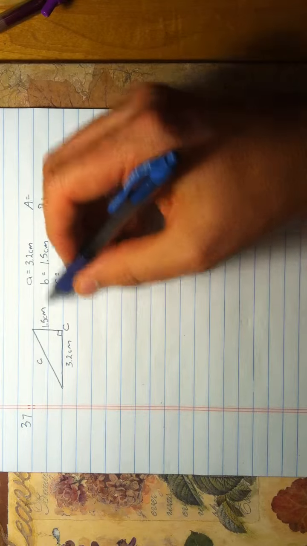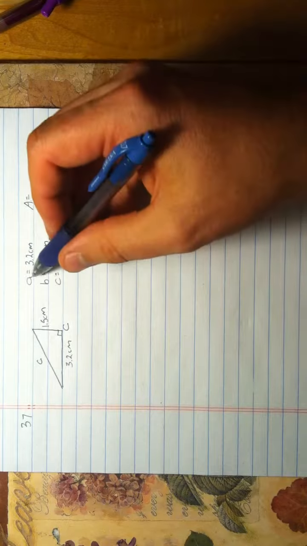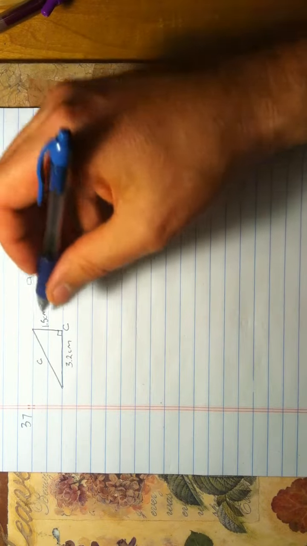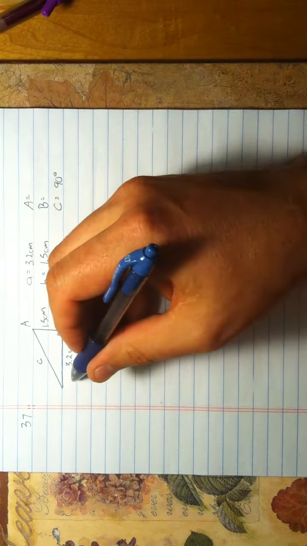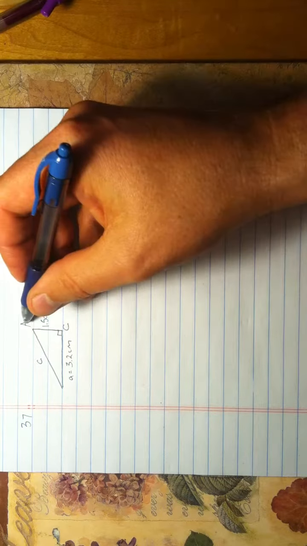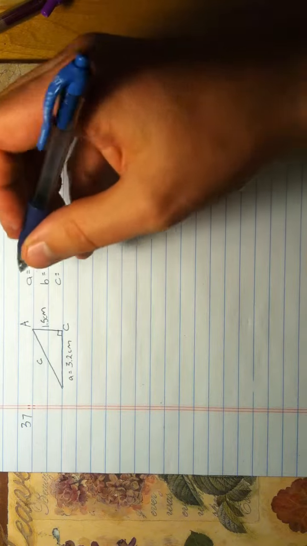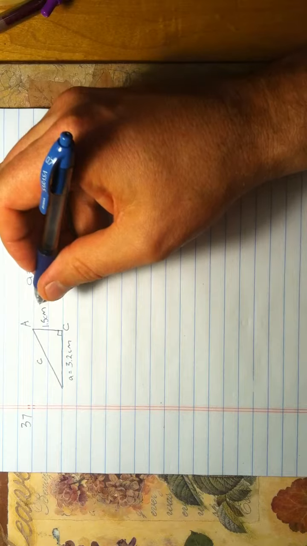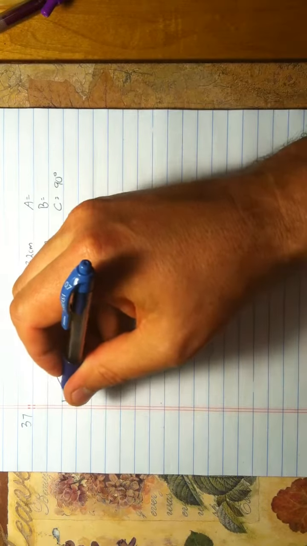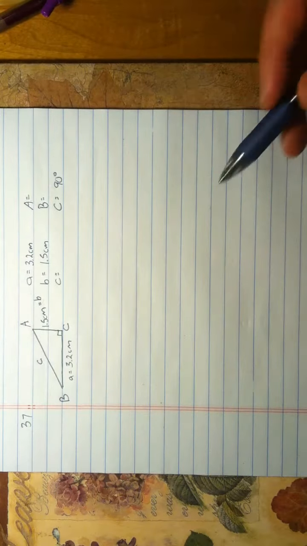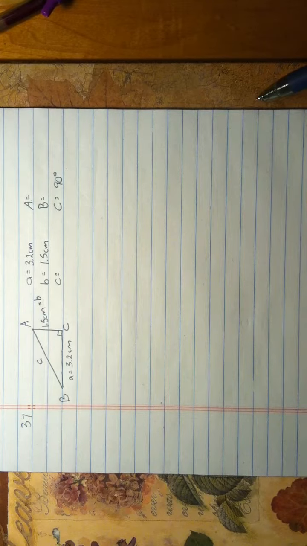Since I put my a down here, we could have turned this triangle, but I put the a down here. That means that angle A must be across from it. This is side a, so angle A must be across from side a. That's a naming convention. And then 1.5 is our side b, which means angle B must be across from that. So now I've got my triangle labeled correctly, which will be very helpful to me.